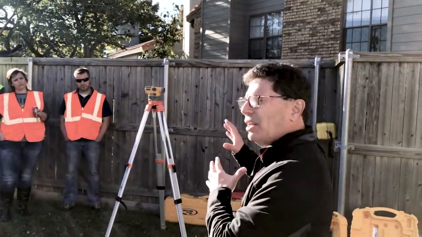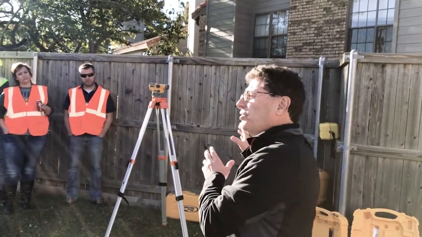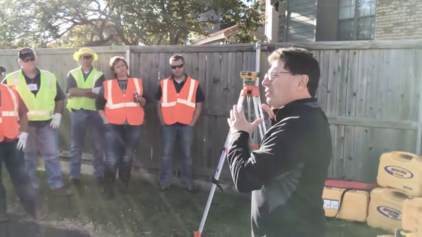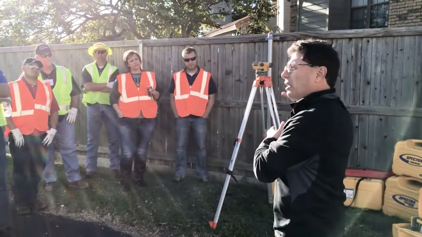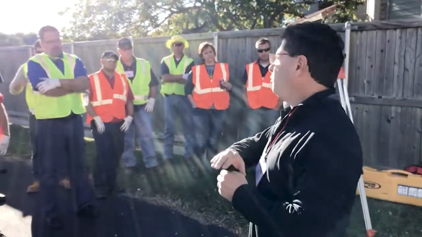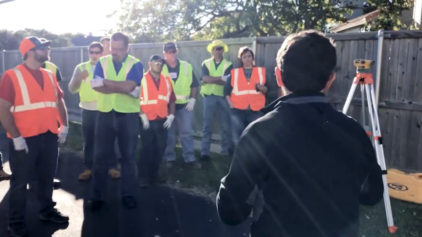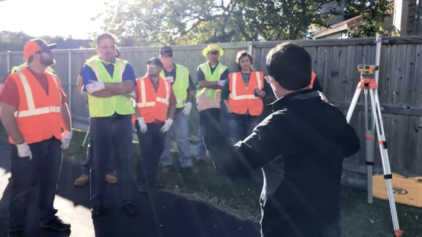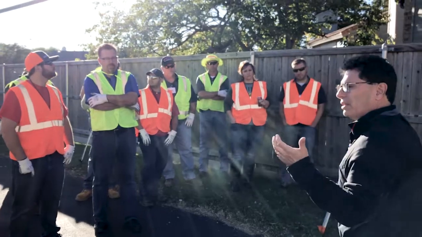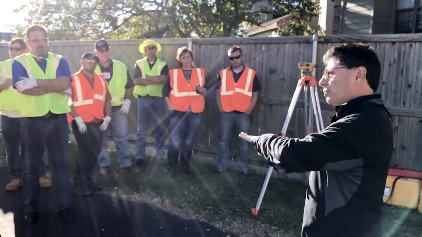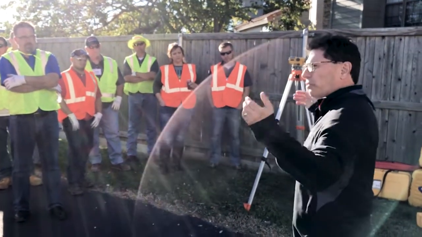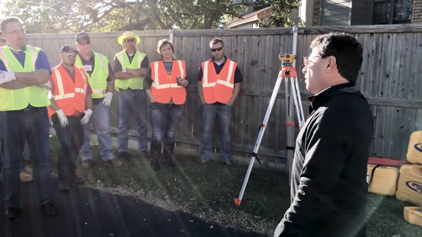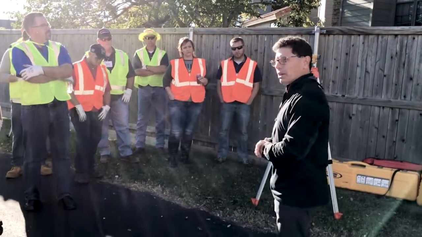You'll see these, and I tell you, even on interstate jobs, you'll see them using auto levels all the time. When they do short distances, when they've got to put in a sewer line because they've had some kind of breakage or something like that, when they need a determinate grade, they will use an auto level for short distances. There's hundreds of thousands of these sold every year.